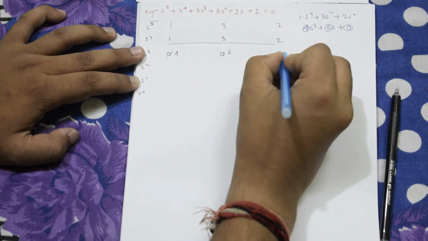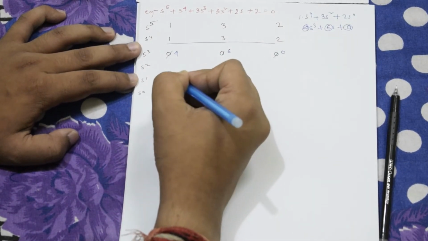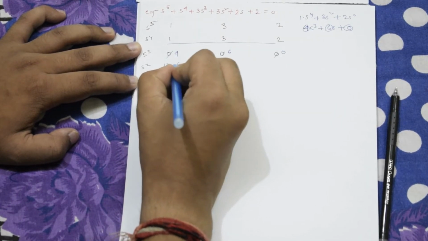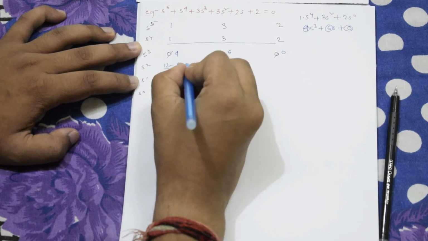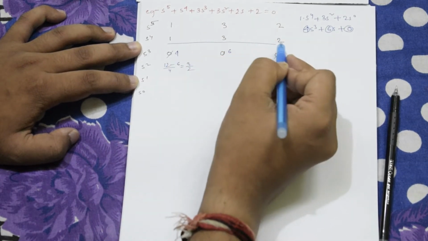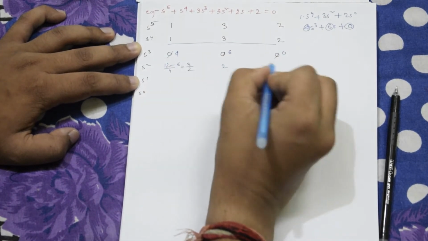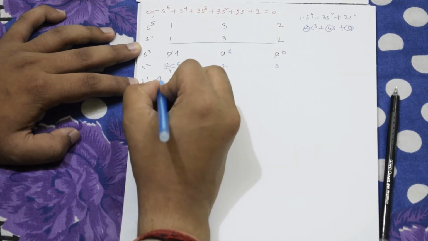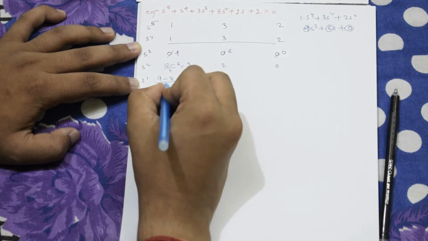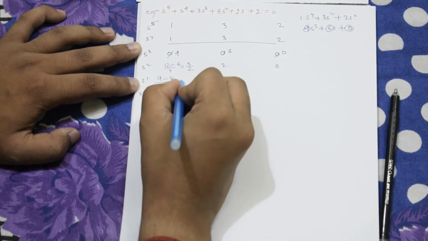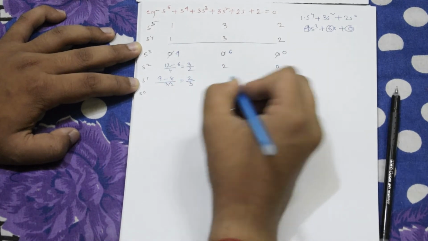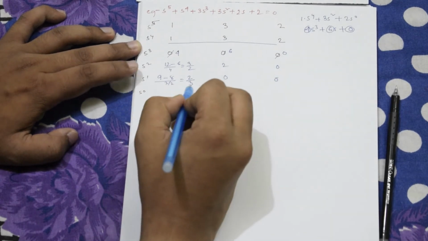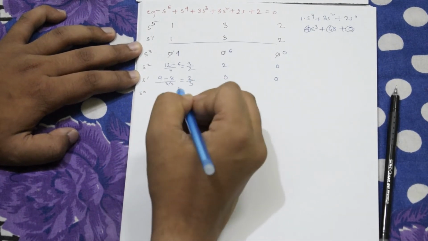4, 6 and 0. Now again we will continue to calculate the coefficients. 4 into 3 is 12 minus 6 by 4, which is 6 by 4, that is 3 by 2. 4 into 2 minus 1 into 0 by 4, it is 2, 0. Again 3 by 2 into 6 means 9 minus 4 into 2, 8 by 3 by 2. 9 minus 8 is 1, so it will be 2 by 3. For this one it is 3 by 2 into 0 minus 4 into 0, it is 0. And for the last one it is 2 into 2 by 3 by 2 by 3, it is 2.